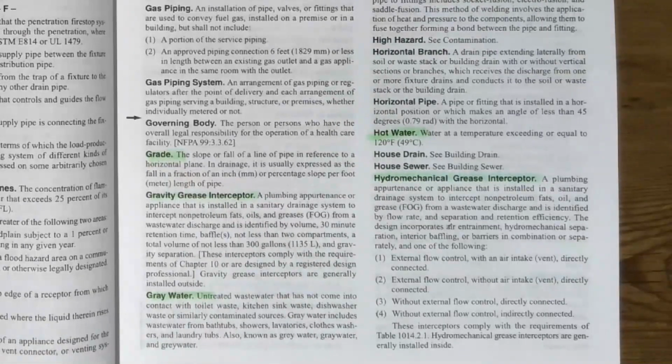The hydromechanical grease interceptor. It's a plumbing appurtenance or appliance that is installed in a sanitary drainage system to intercept non-petroleum fats, oil, and grease from a wastewater discharge and is identified by flow rate and separation and retention efficiency.